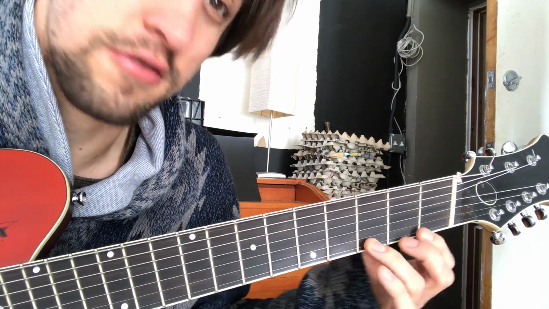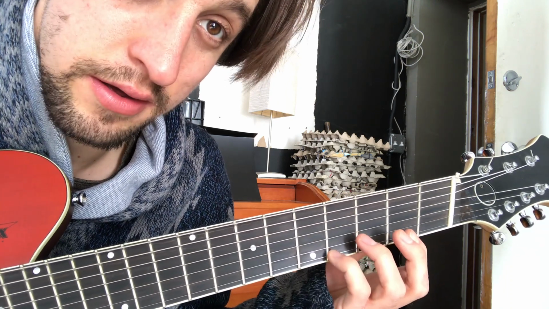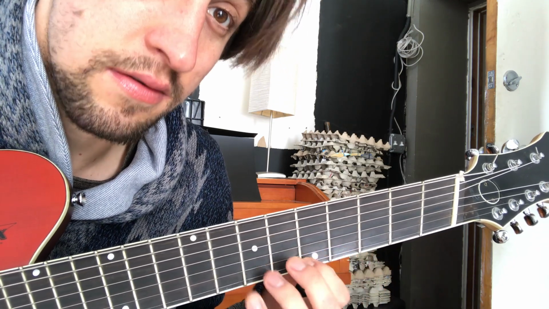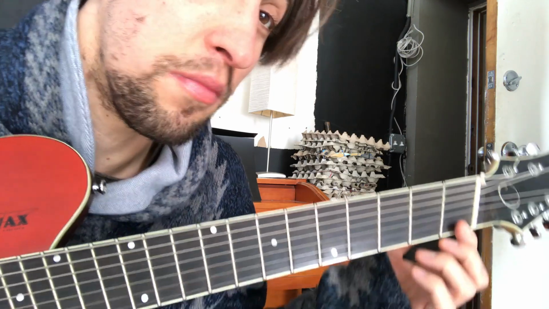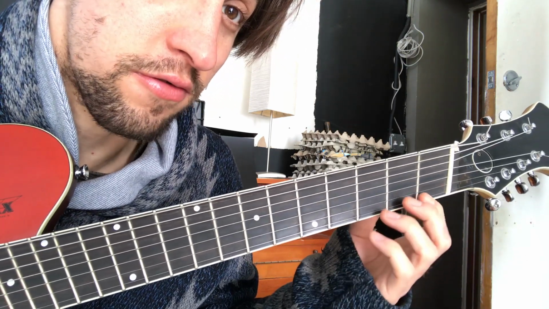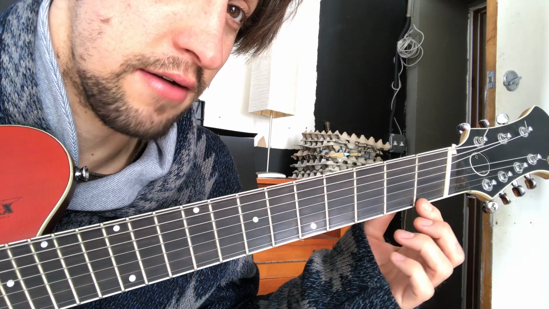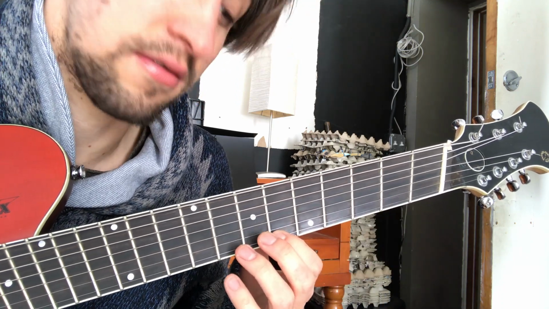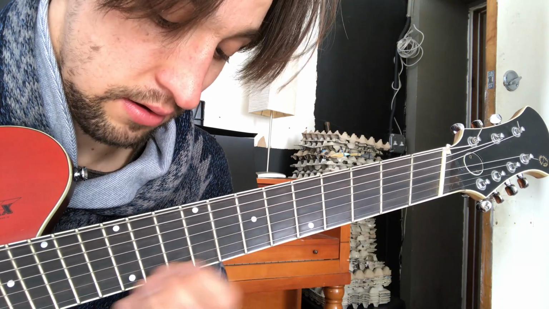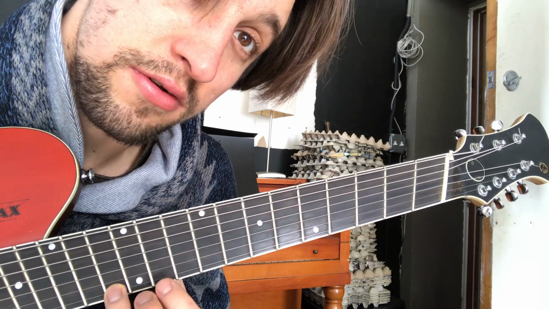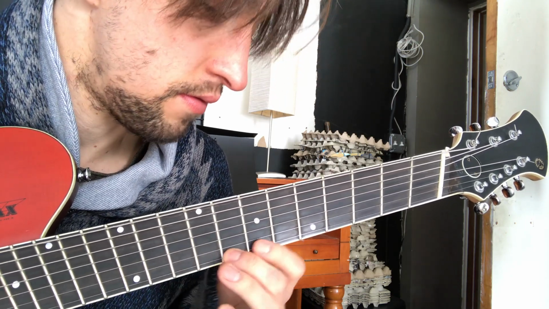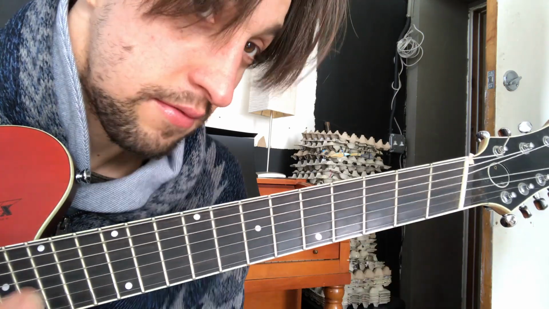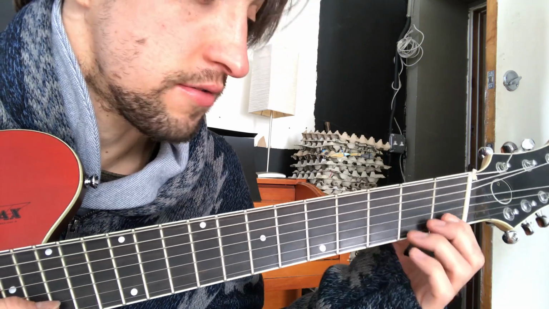First fret, third fret, fourth fret. So if I did the whole minor scale but started on the first fret, what frets would I have? 1, 3, 4, 6, 8, 9, 11, 13. Once again, try and learn that on different strings.